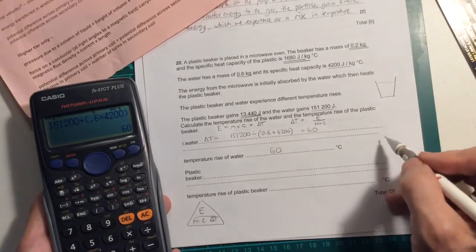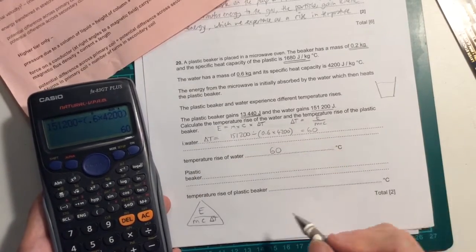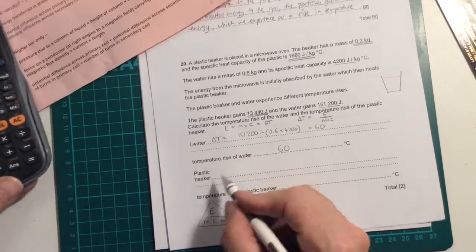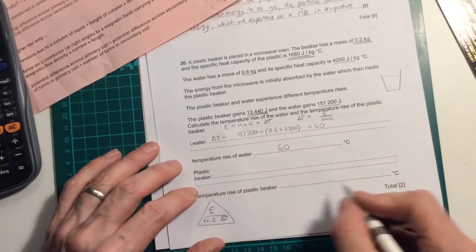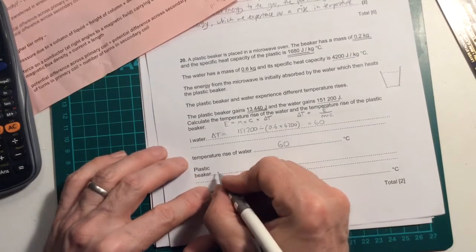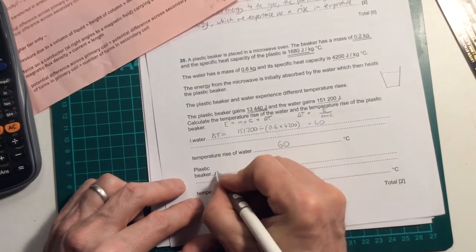It's a bit of a shame that the formatting has gone a bit weird there and there's not much room to write. Okay, same thing here. It's just a different set of numbers. It's only 2 marks for this whole bit. That's a bit of a shame. Okay, because it's quite a long bit of question.